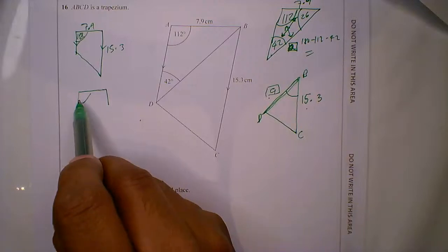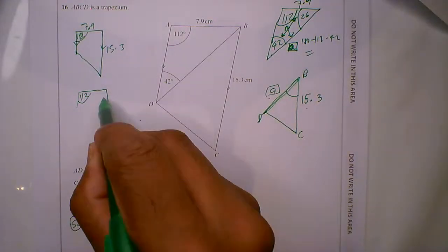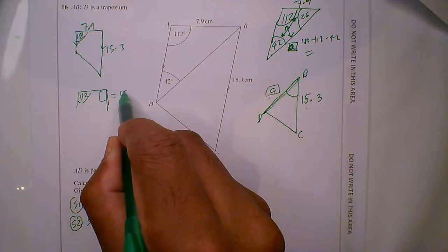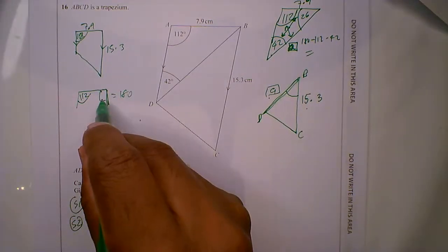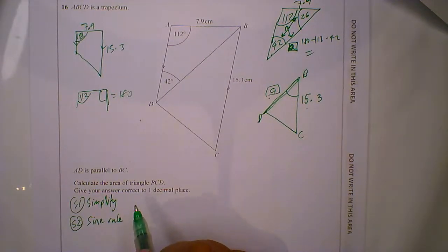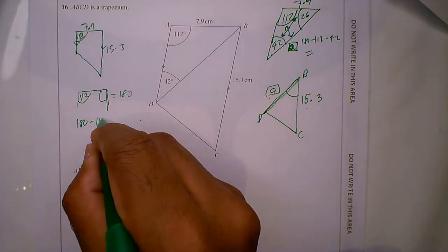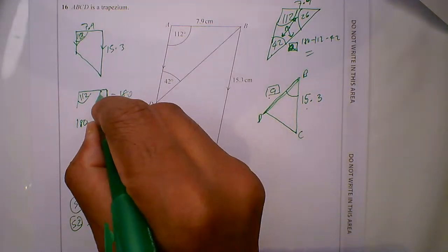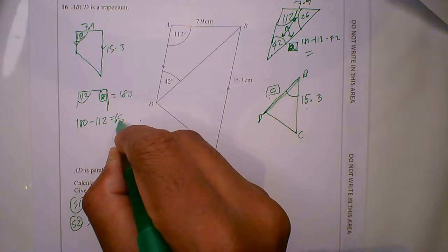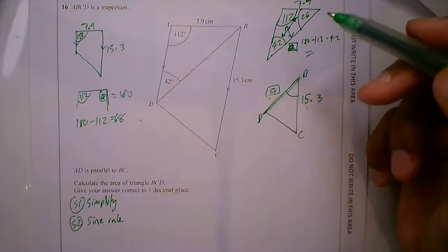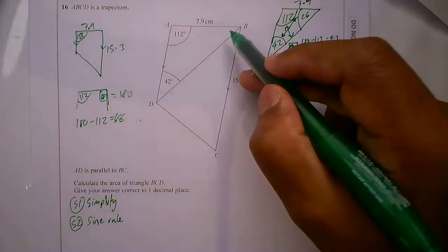So if this is 112, this one here, both of them added should make 180 degrees. So I can work out what that angle is. So that angle is going to be 180 minus 112, which gives me 68. So that's 68 degrees.